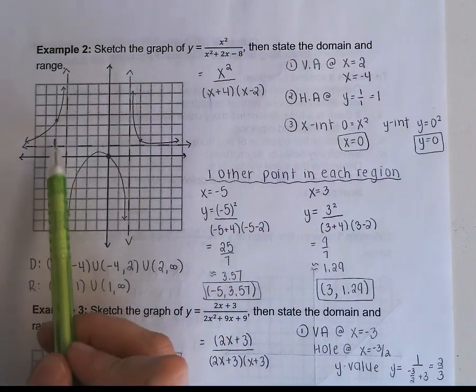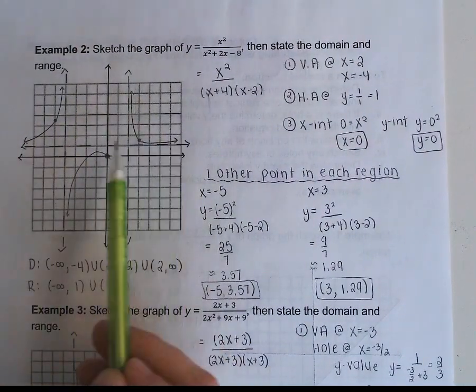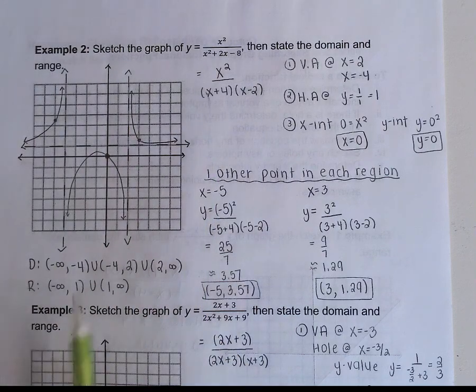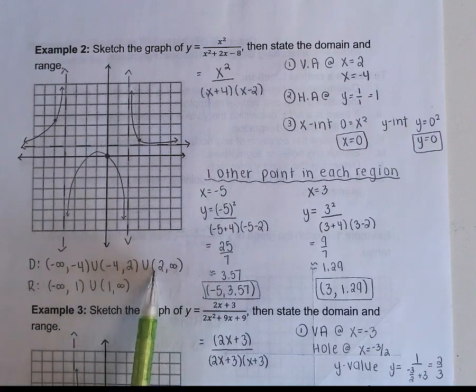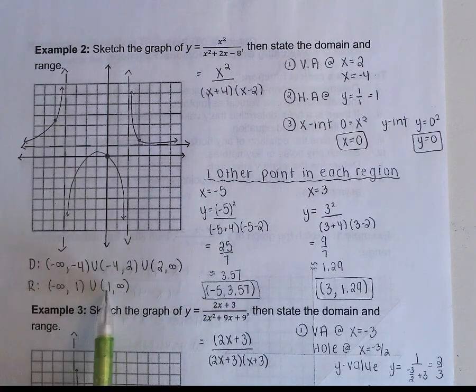Now that you know what it looks like in all 3 regions, you're ready to state your domain and range. So you have to jump over your asymptotes of -4 and 2, and also over the horizontal asymptote at y equals 1.